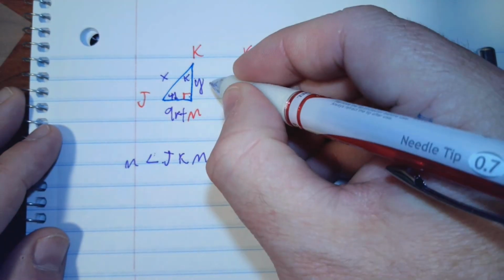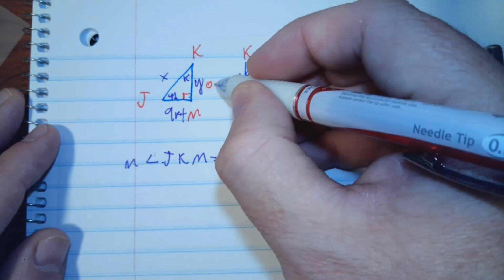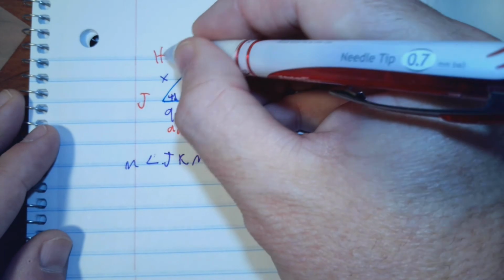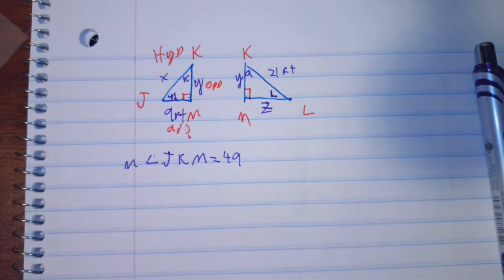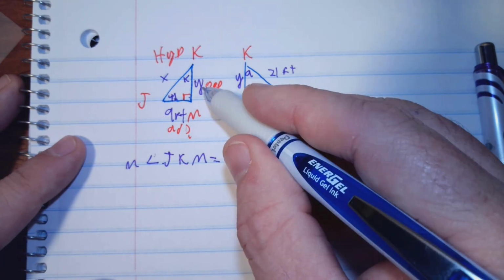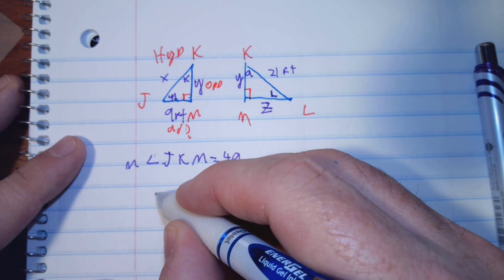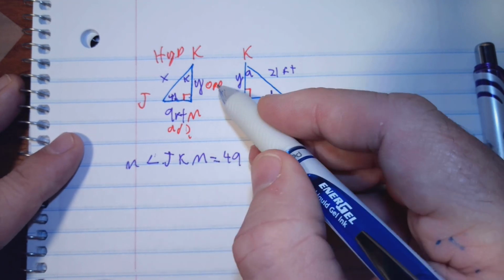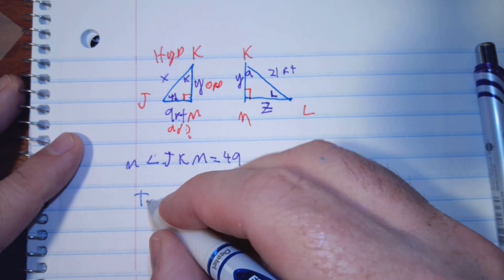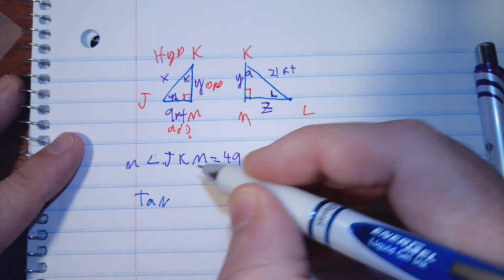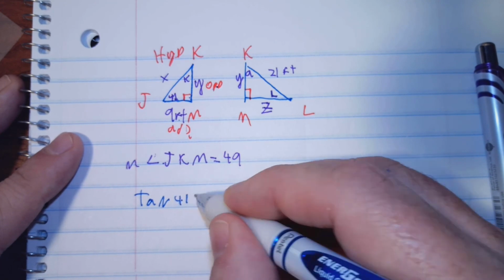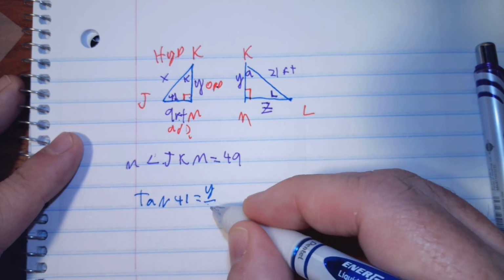All right, so I'm going to call this opposite, I'm going to call this adjacent, and I'm going to call this hypotenuse. So let's set this up here. To find the opposite side, to find this Y, I'm going to use this number because I know it. So that's going to be tangent, because that's opposite over adjacent. Tangent of 41 equals Y over 9.